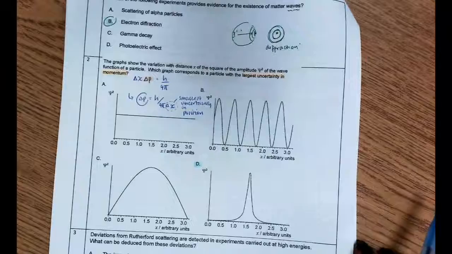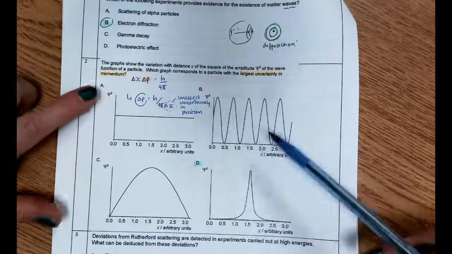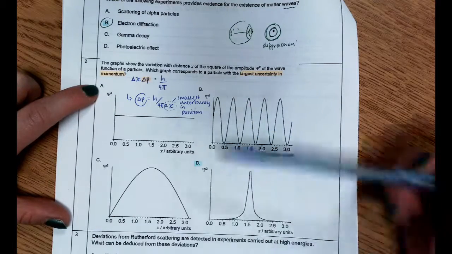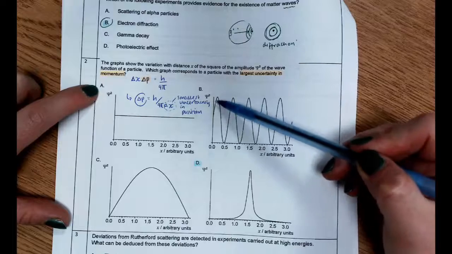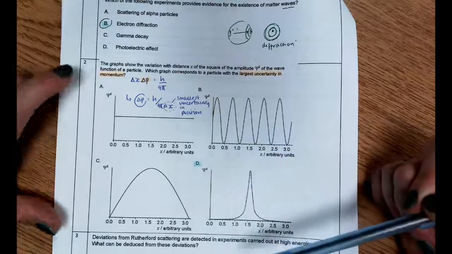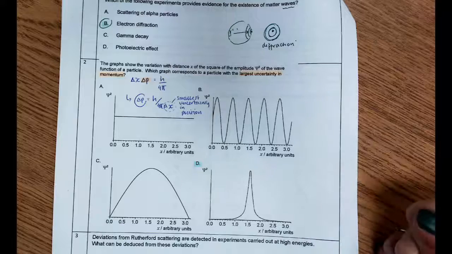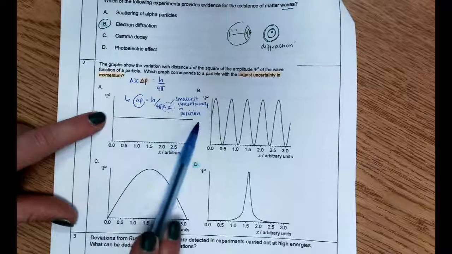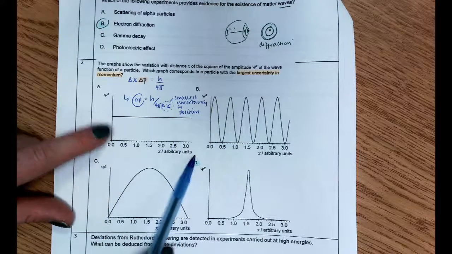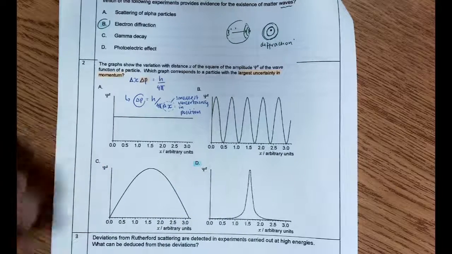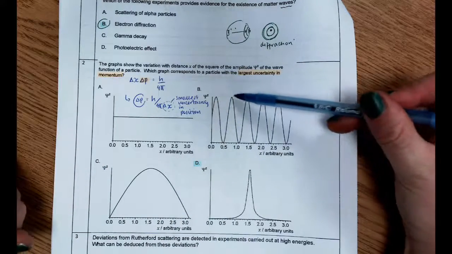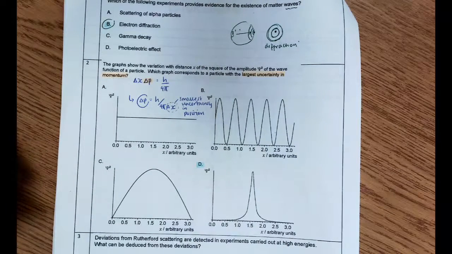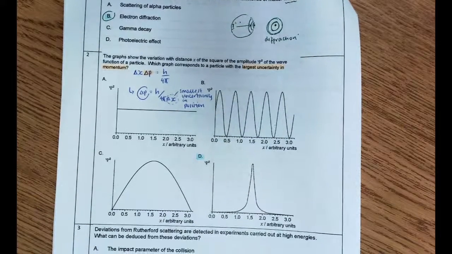Remember that these graphs represent the probability on the y-axis of finding an electron at that position. If we have a high value on the y-axis for a given x coordinate, that tells us we have a high probability of finding the electron in that place. In A we've got a consistent probability of finding it everywhere, so this is a very large range of position. It's not going to be this one. Again, here we've got multiple places with high probability over a very large range of positions.